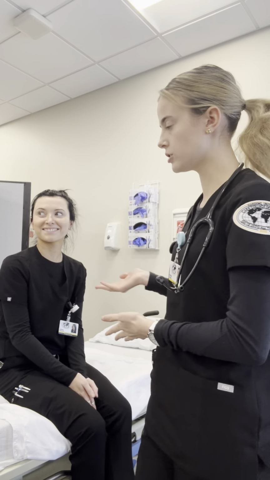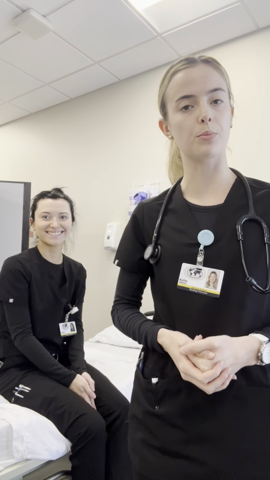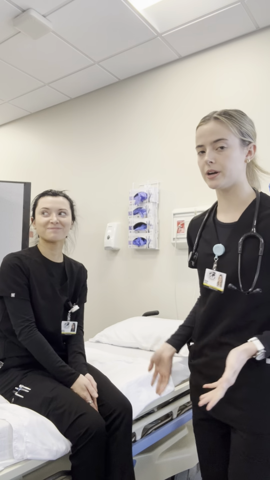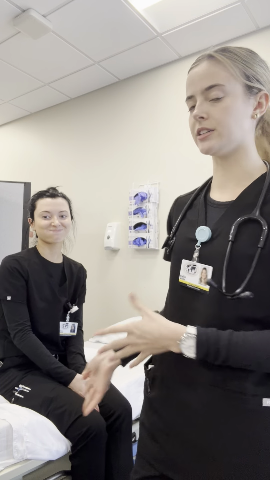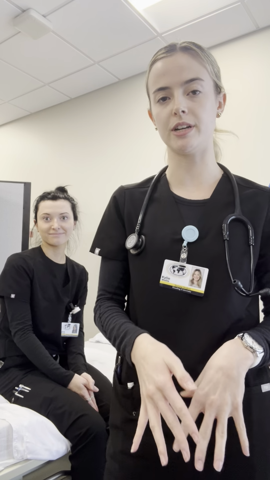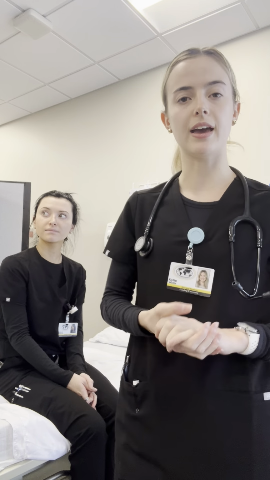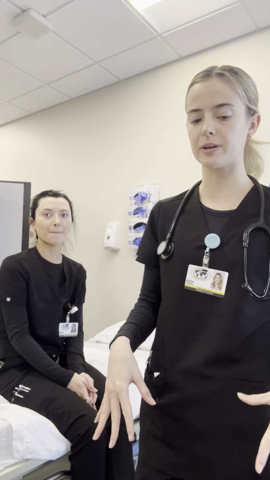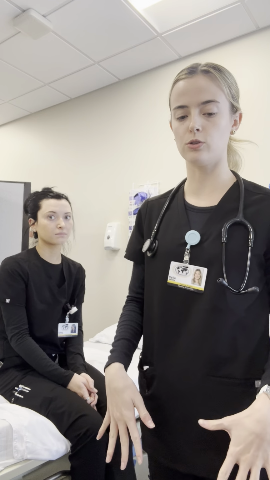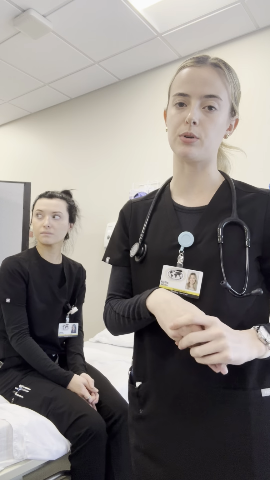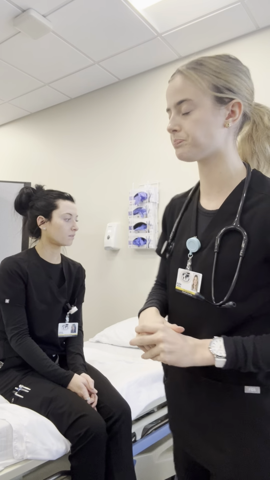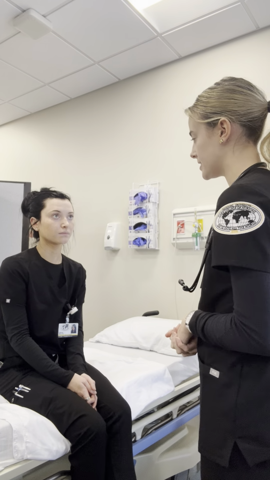They are alert, answering my questions appropriately, and they do not appear to have any outward abnormalities or disabilities that I would need to make accommodations for during my assessment. So I'm first going to start with a skin and hair assessment. This is so I can get a full look at the body before I start diving deeper into other body systems. Okay, we're going to start with a skin assessment.